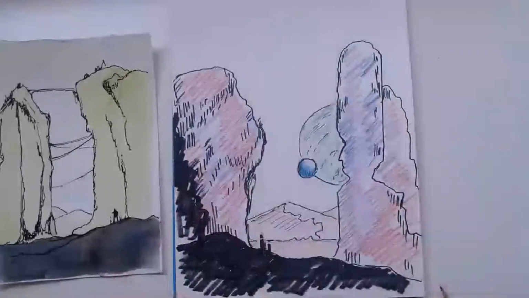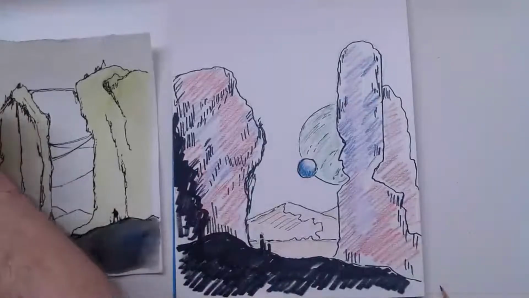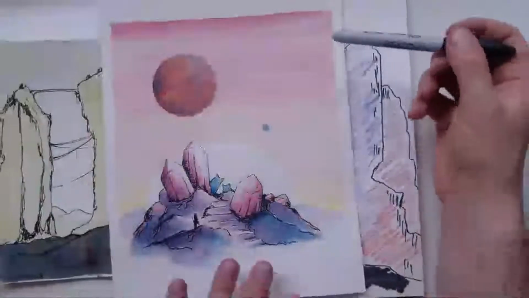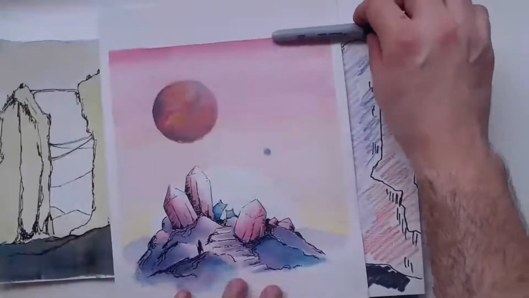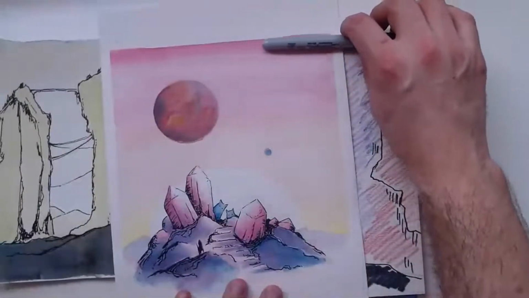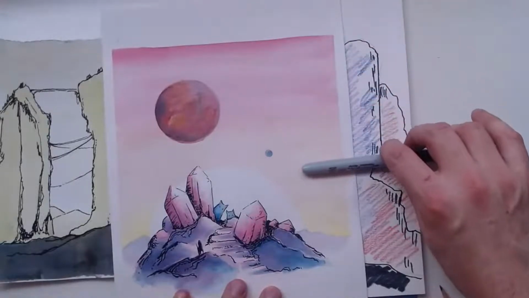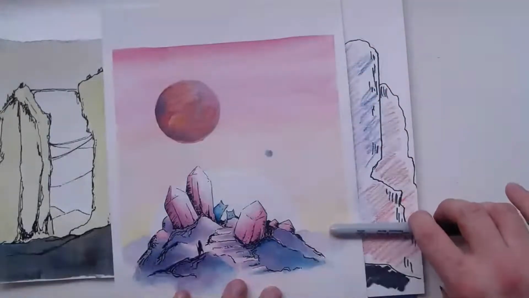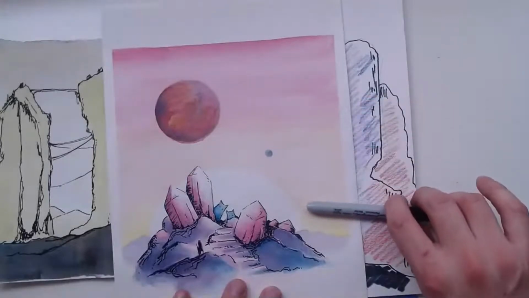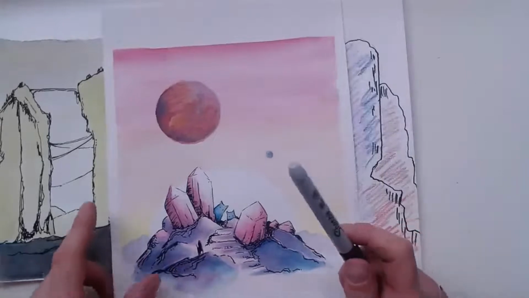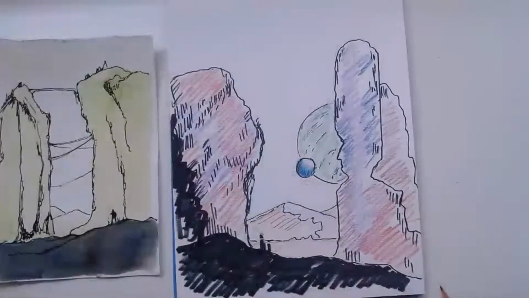If you do want to add color, what I might recommend is doing a bit of a fade. So I've got a very light pink, and that's fading down here to a yellow. I did this with watercolor paint, and you can do this kind of thing with any material that you want.